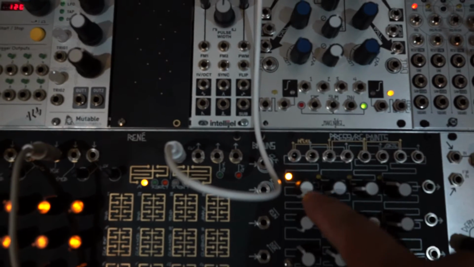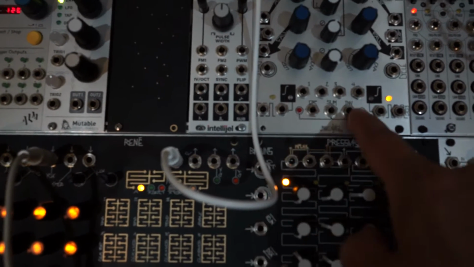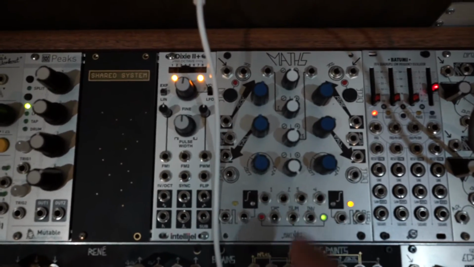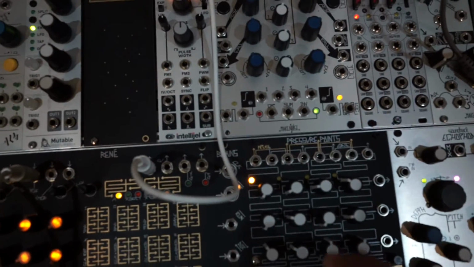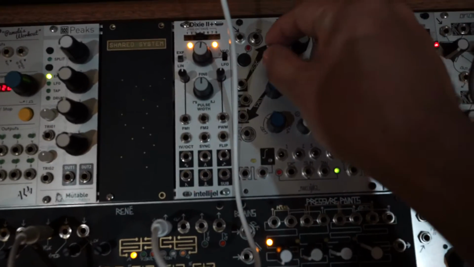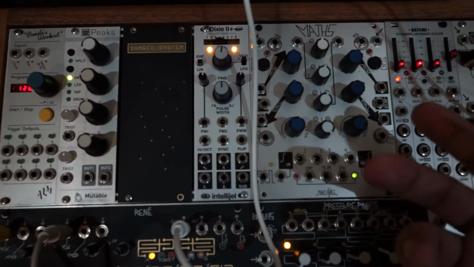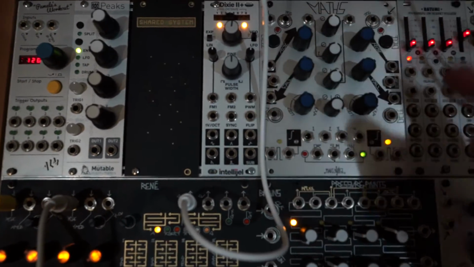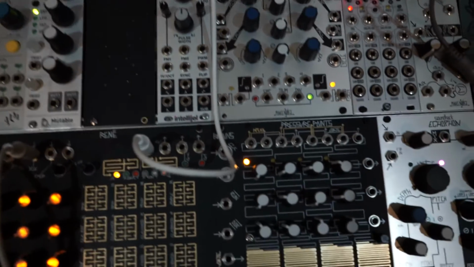Not exactly sure what that is, to be honest. But there's logic. I haven't really delved into that because, to be honest, I don't really understand logic that well. But we can use maths in all sorts of ways. You can use it as a low-frequency oscillator, as an audible oscillator, as an envelope generator. You can use it for delay functions and so on and so forth.